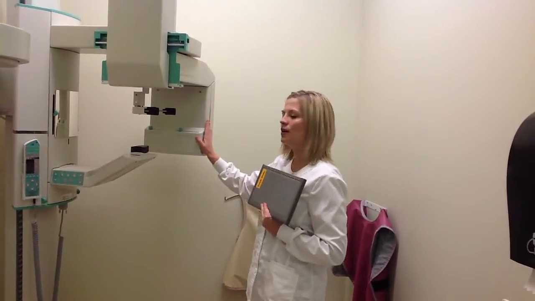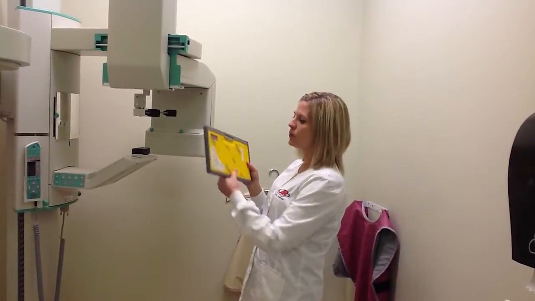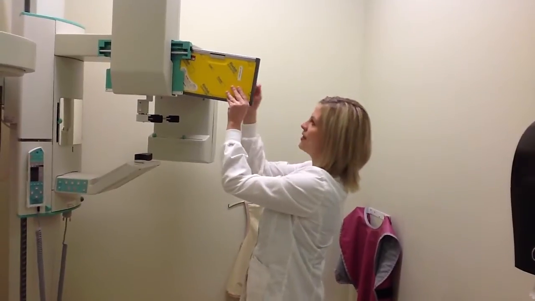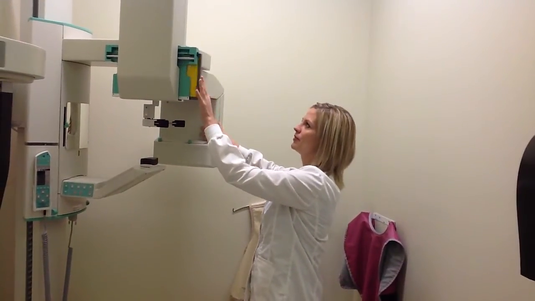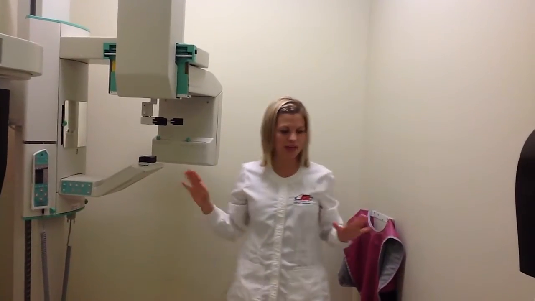The tube on this pan machine is located in this area. So we will place it into the holder with this arrow facing up and the tube side towards the tube. And we lock it in there. Great. So now we've set up the machine.